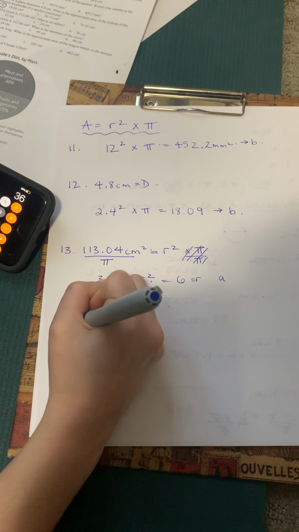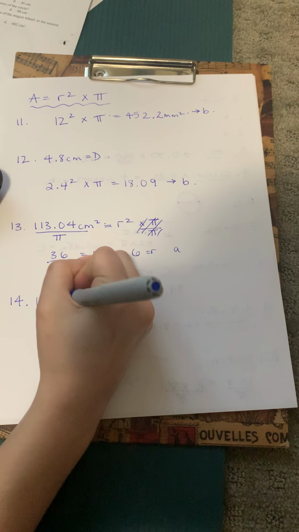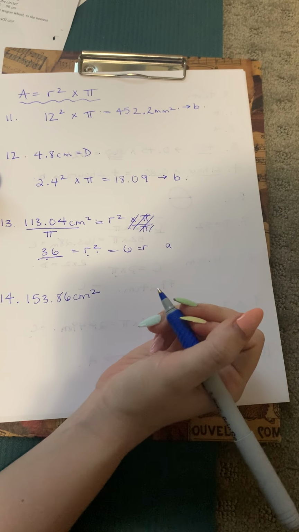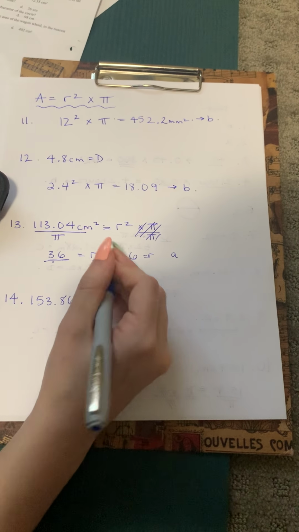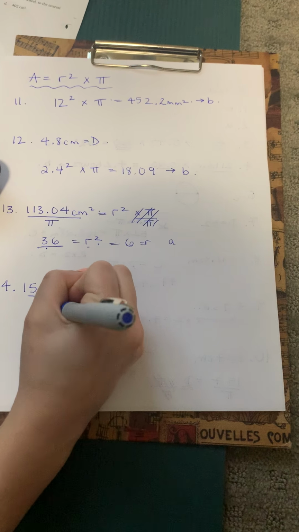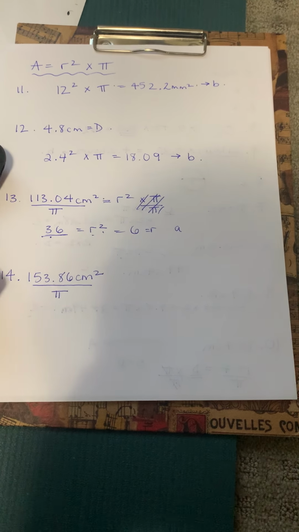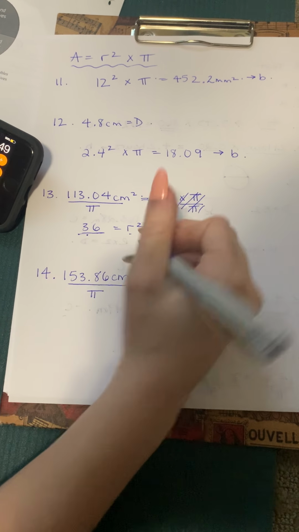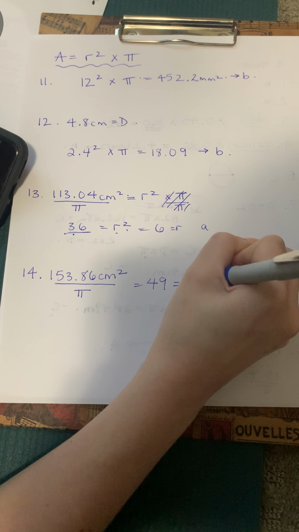Now I have 14. The approximate area of a circle is 153.86 centimeters squared. What is the diameter of the circle? So similar to question 13, I need to start by dividing by pi. So 153.86 divided by pi is 49. So I know that's my radius squared.